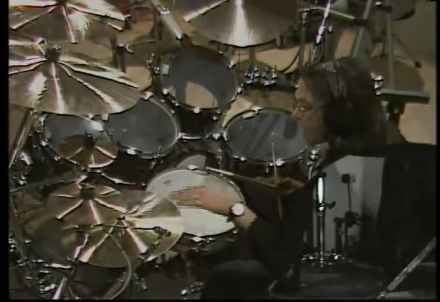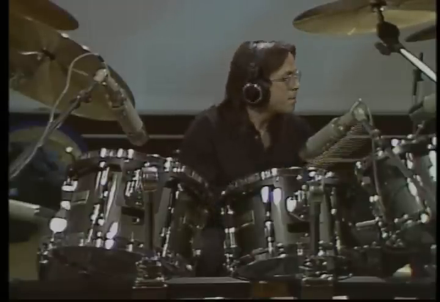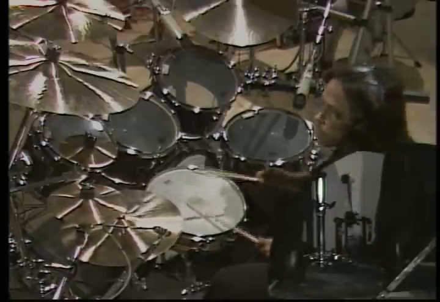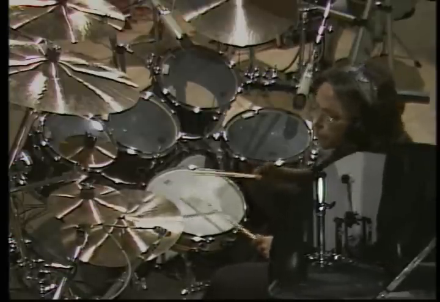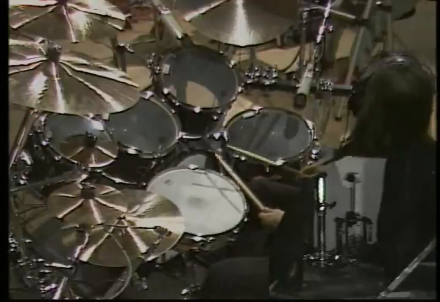And you can mess with the hi-hat. So I'm going to play a little bit of that with the rhythm section and check it out. 1, 2, 3.